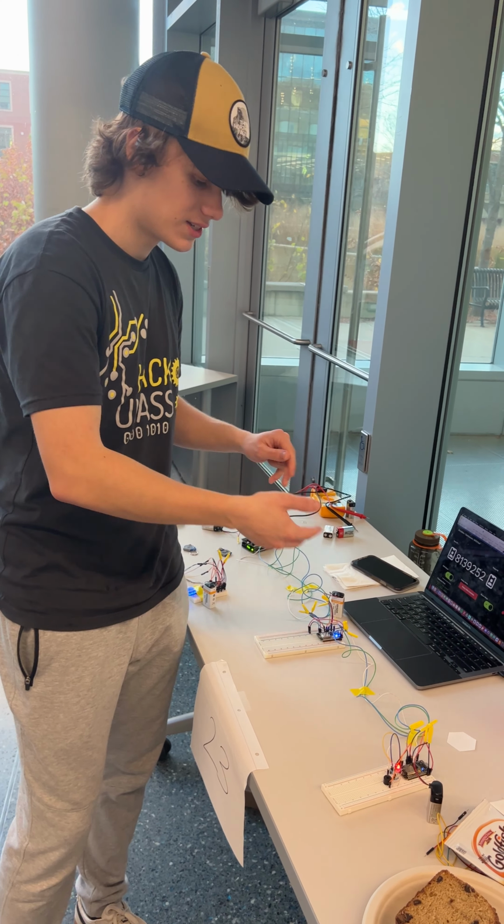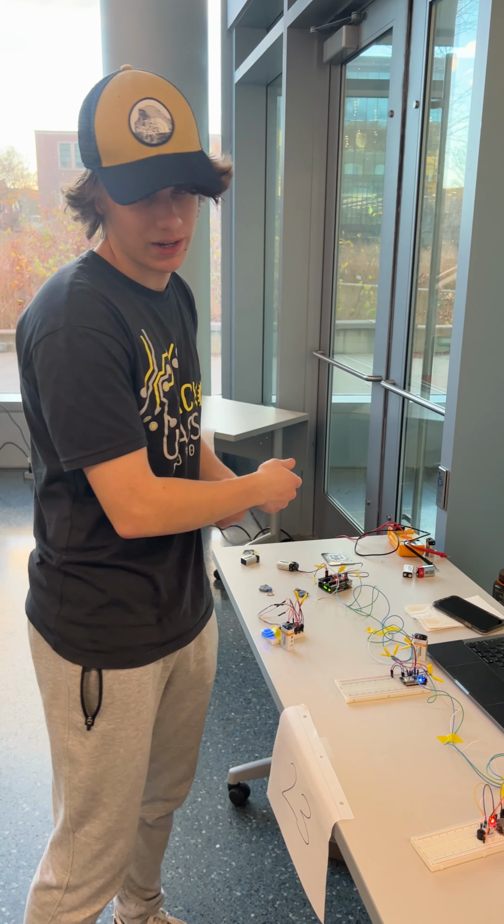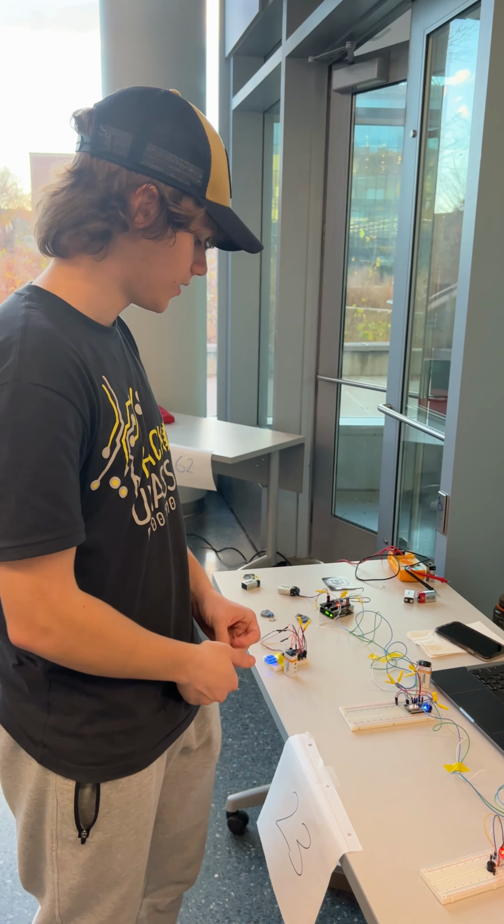So this is a full-scale working model of RFID infrastructure for access control, implementing full Wiegand architecture. So yeah.